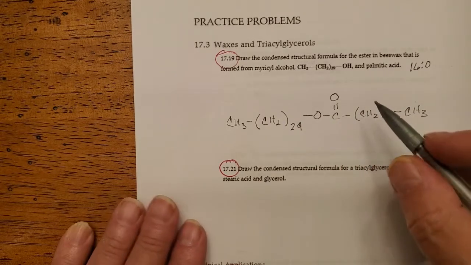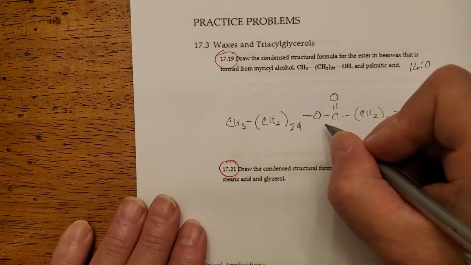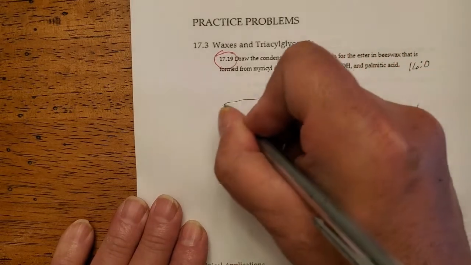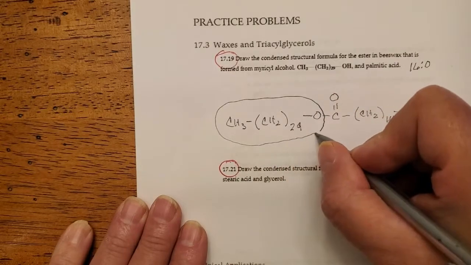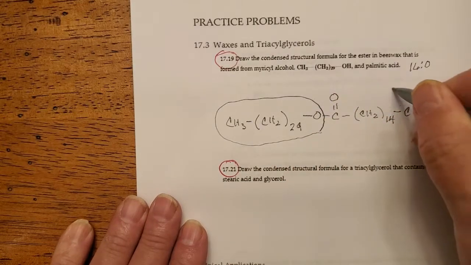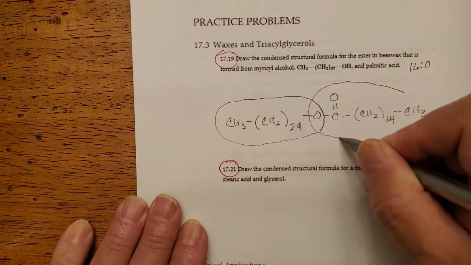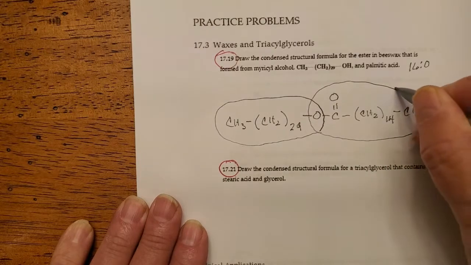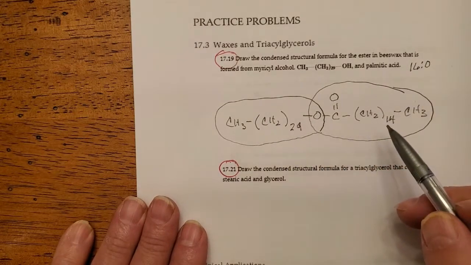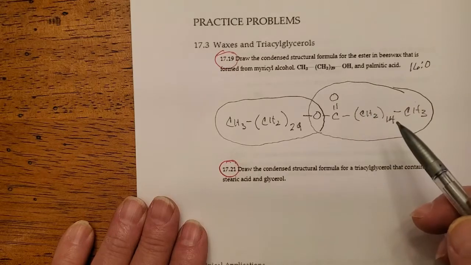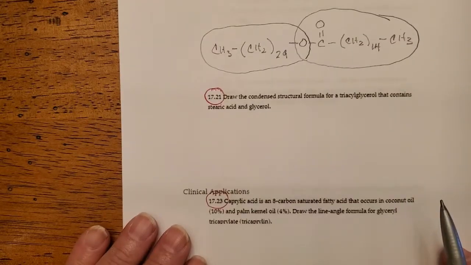Palmitic acid, all single bonds. So once again, it may be helpful to draw the alcohol portion and the acid portion. Okay, this is a wax. This is beeswax.